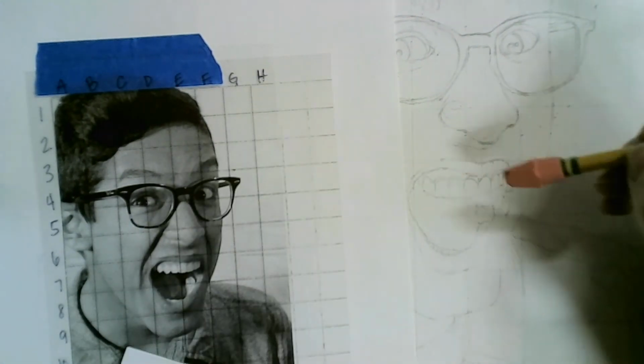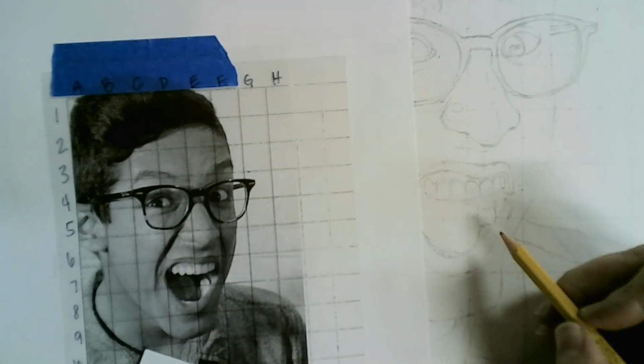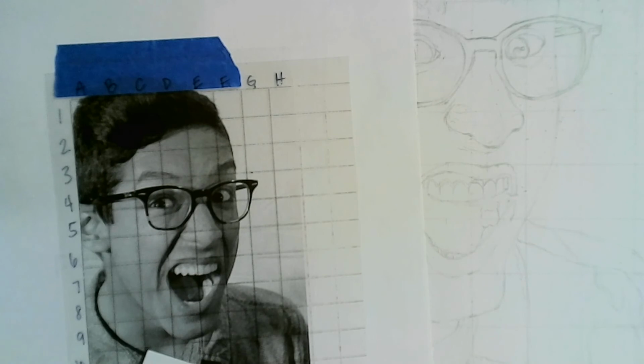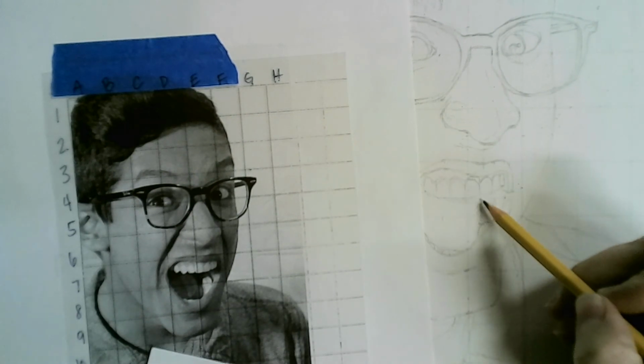Okay, so now I'm going to focus on the bottom. And I would focus on each tooth like a separate shape. Hold on, let me sharpen my pencil before we do this part. So it's really the bottom of the teeth that make them look like your teeth.